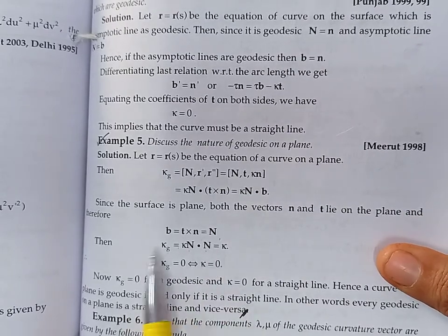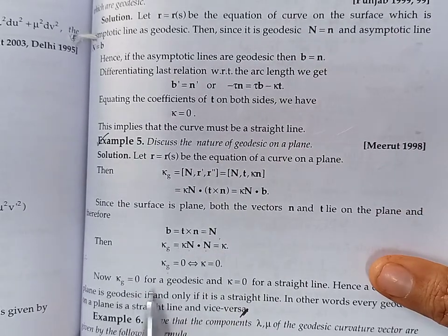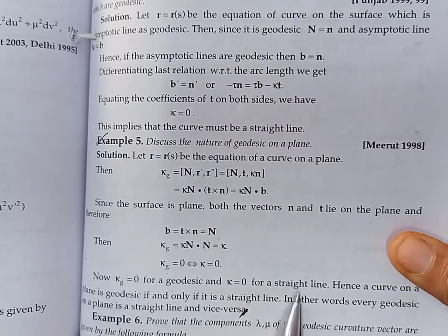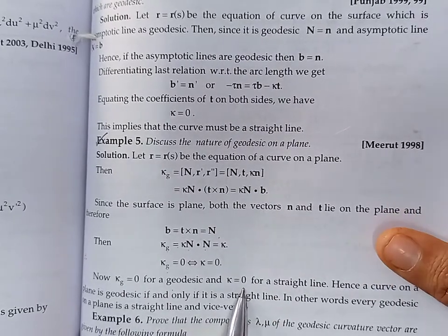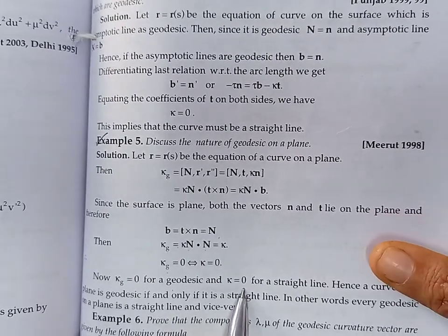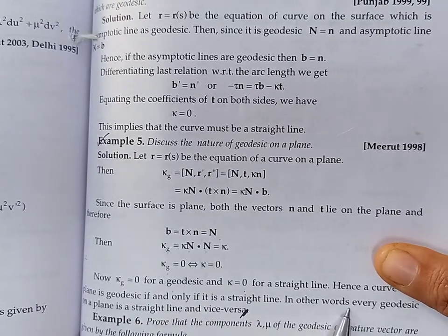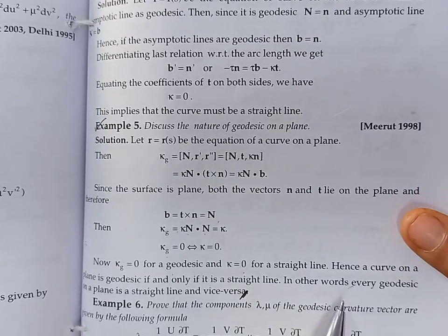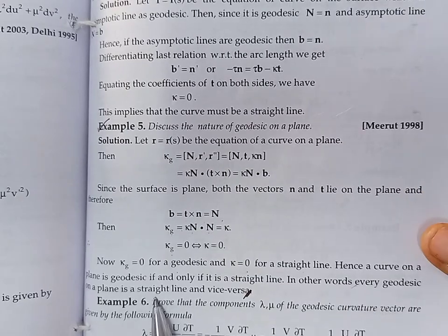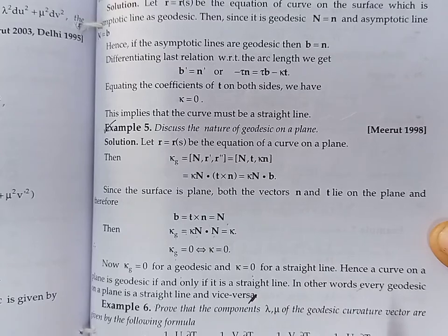It means if one of them is 0, then the other will be 0 also. And we already discussed that for a geodesic, kappa is equal to 0, and for a straight line, kappa is also 0. So we can say that the curve is a geodesic if and only if it is a straight line. So we can say that every geodesic on a plane is a straight line. We can say that every straight line on a plane is a geodesic. So this is the nature of geodesics on a plane.